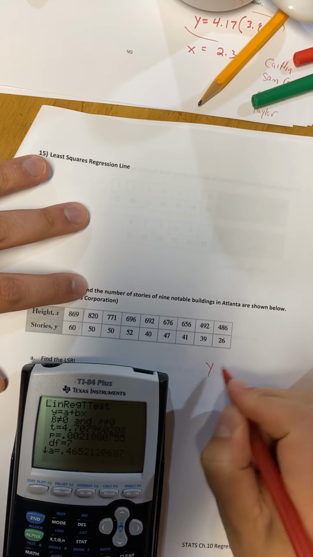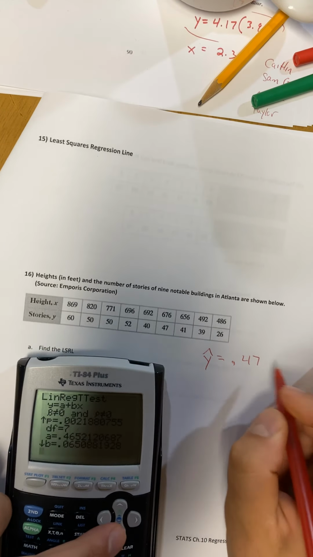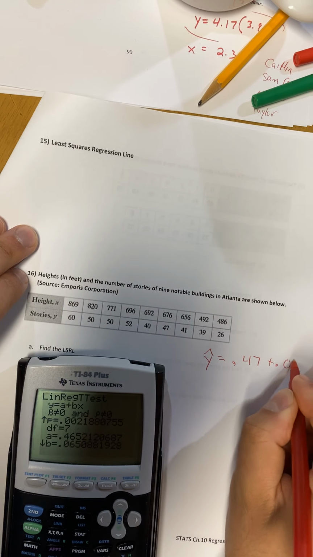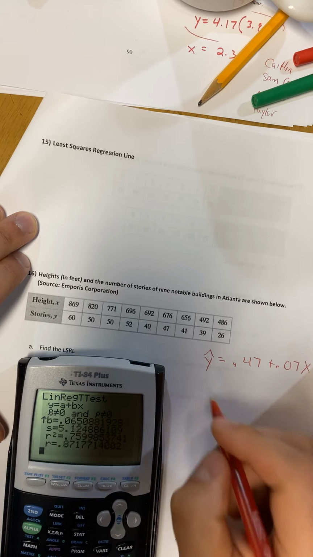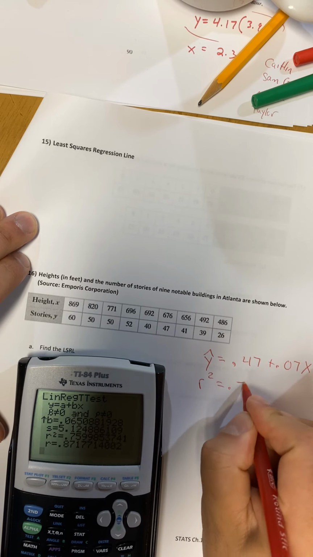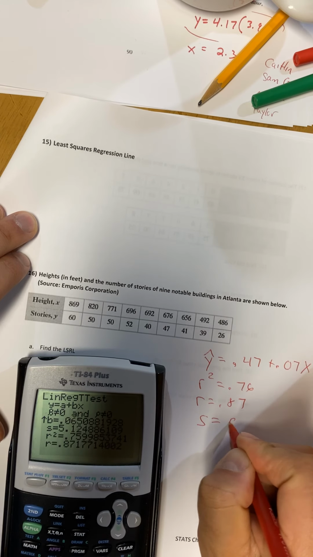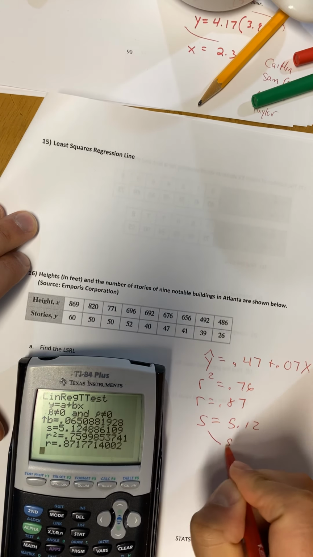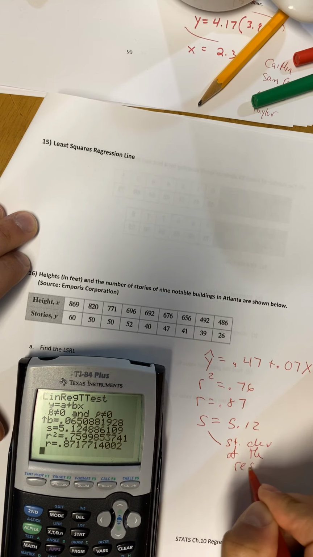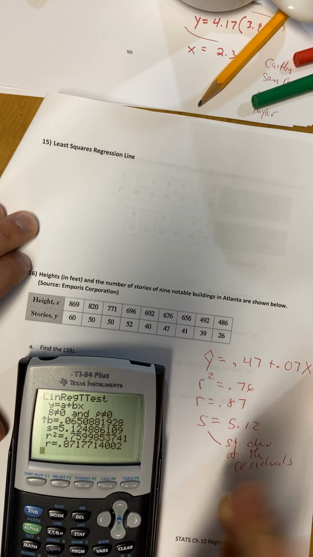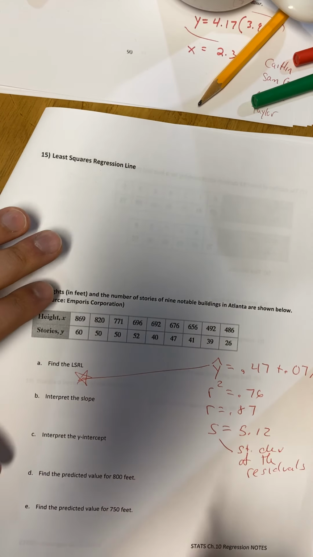Okay, so line of best fit is this: 0.47 plus 0.07x. R squared is 0.76, R is 0.87, S is 5.12. S is the standard deviation of the residuals. Okay, find the LSRL. We got that here.